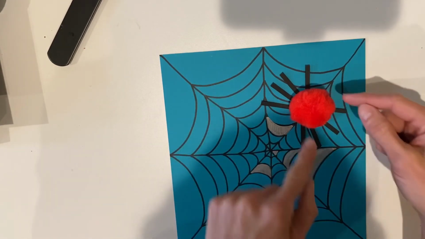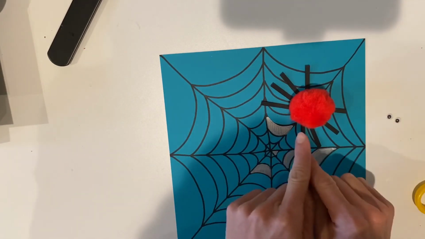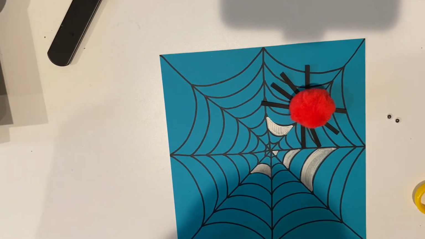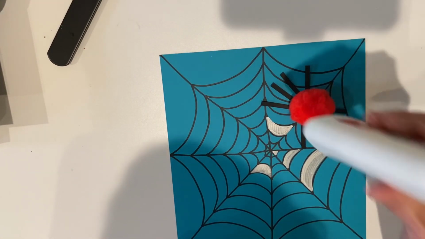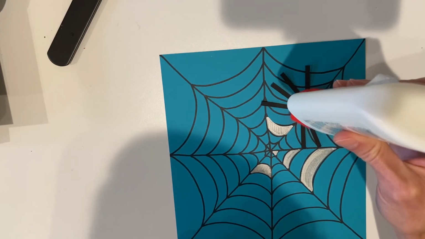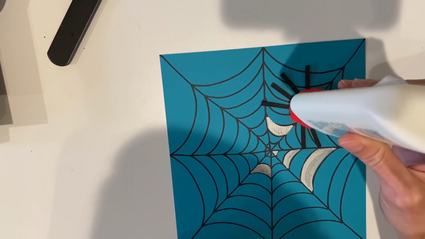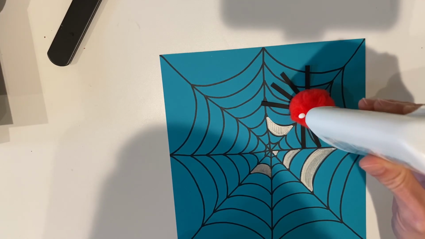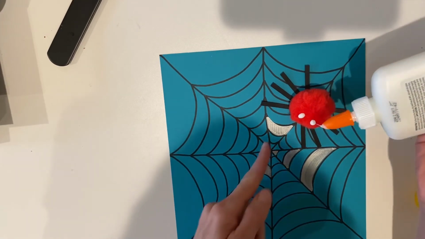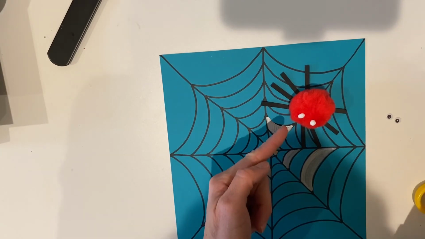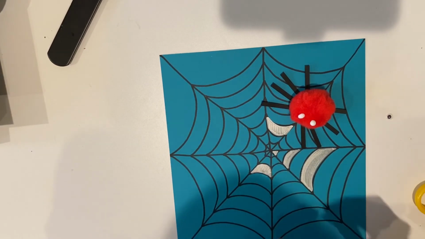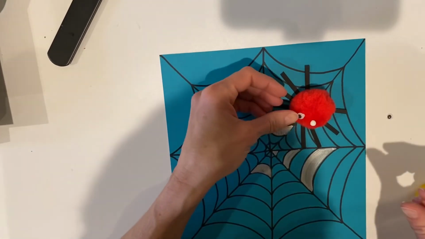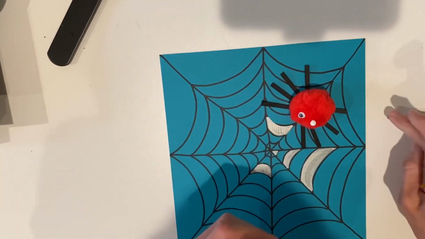And then you can decide where you want the eyes. It would be either here or here because my legs are on the other sides. I think I'm gonna put them looking toward the middle. So I'm gonna squeeze a dot and another dot. You kind of have to have it on top because if you get it too far on the side, it's going to do what that is. And that glue dot is just sliding down my pom-pom. So hopefully my eyeball here will hold that in place.